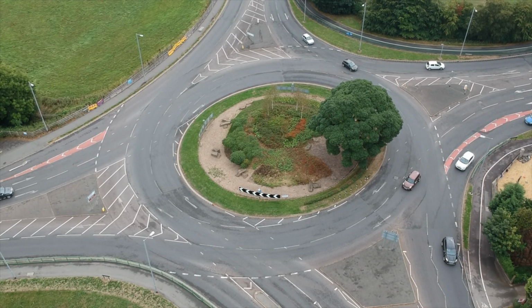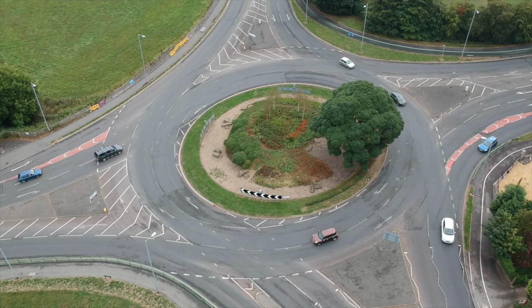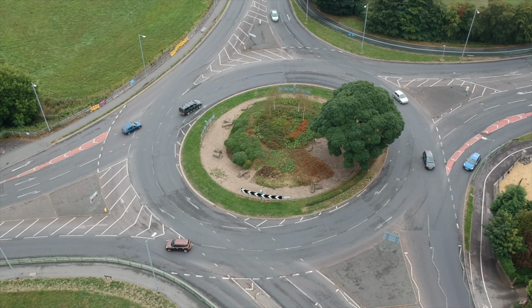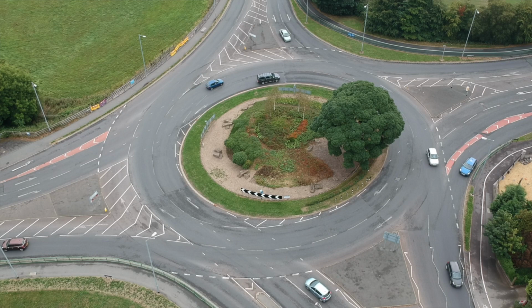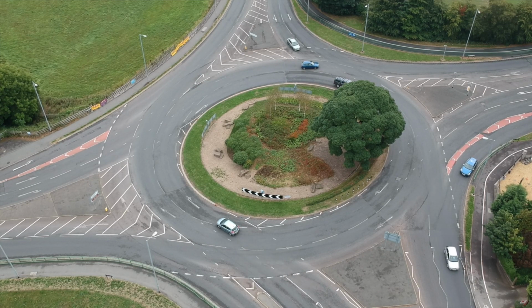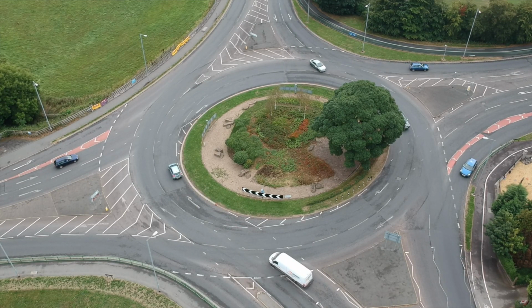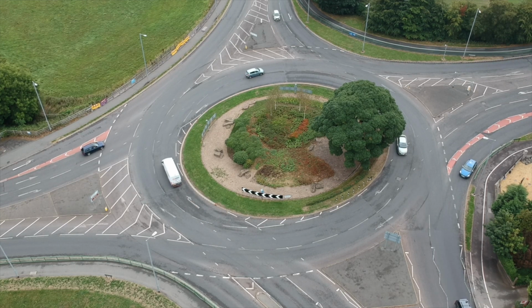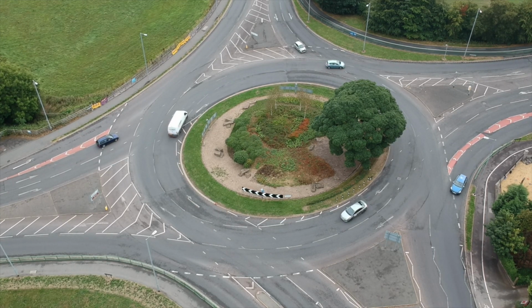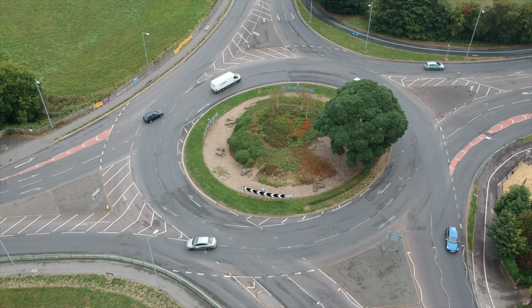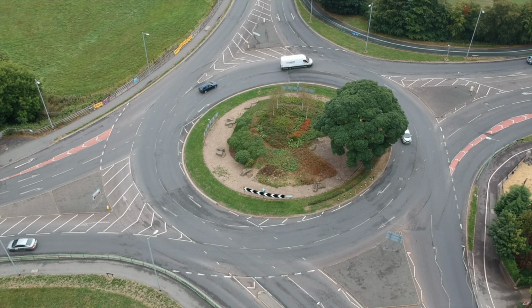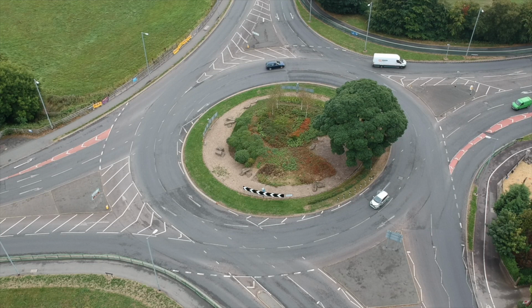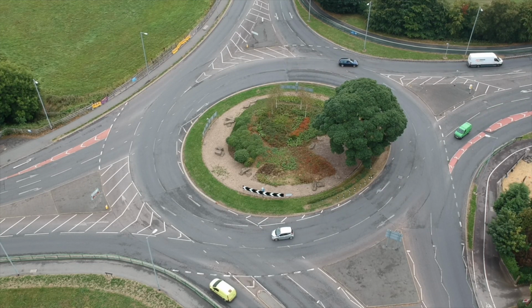Now, if you look and think about your driving lessons, think about what you've read, you can see the lanes that you should be in, but you'll see lots of vehicles just slightly in the wrong lane or completely in the wrong lane. So taking a few minutes just to view this roundabout will really help you develop your driving.